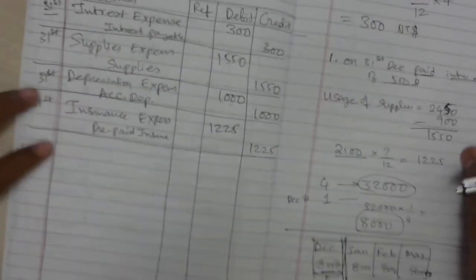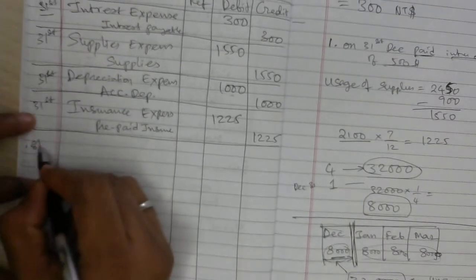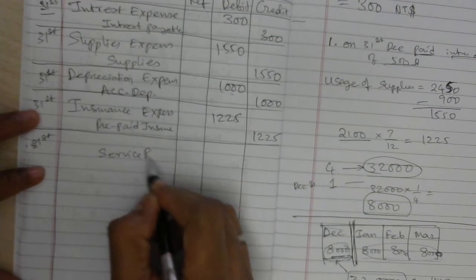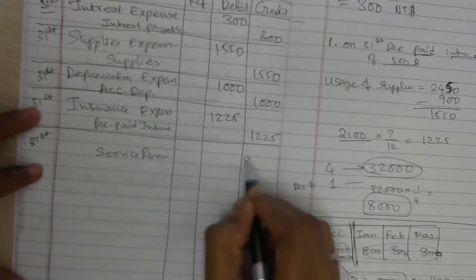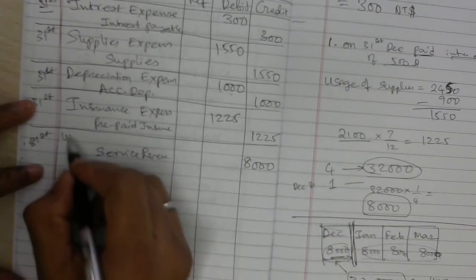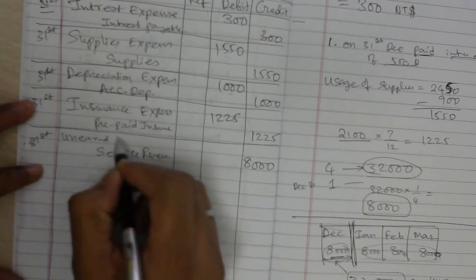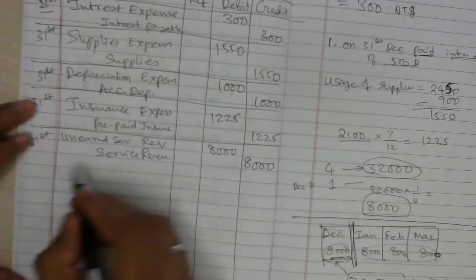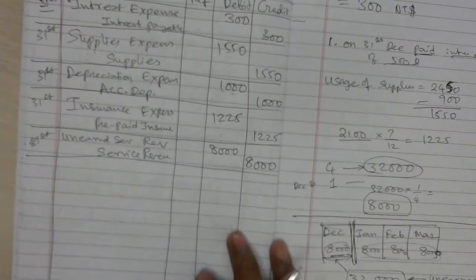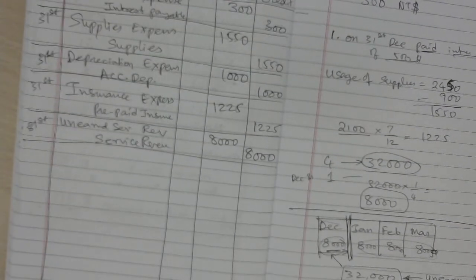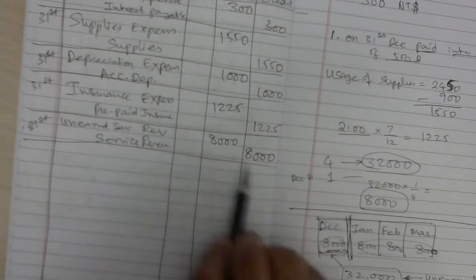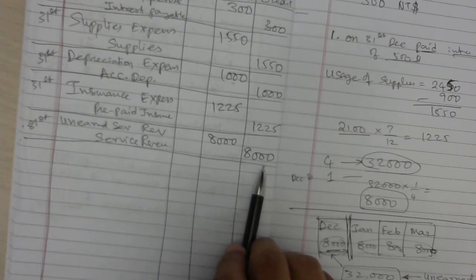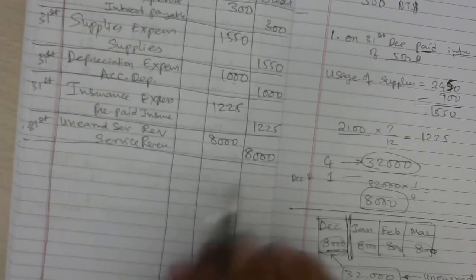So service revenue will be in credit, 8,000, and unearned service revenue here debit will be 8,000. Because revenue is a credit, revenue increasing means you have to put it in credits.